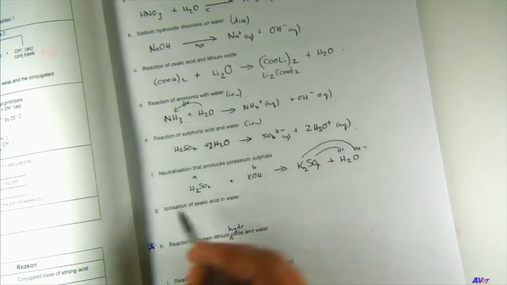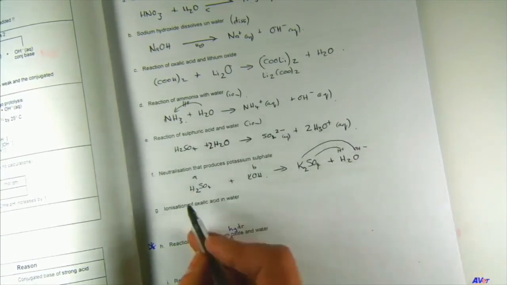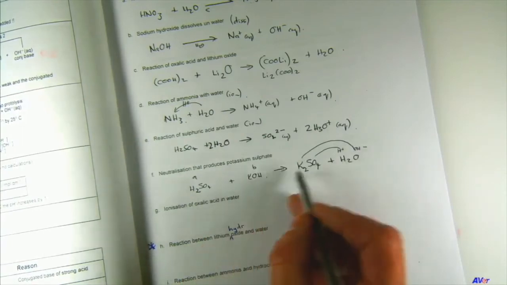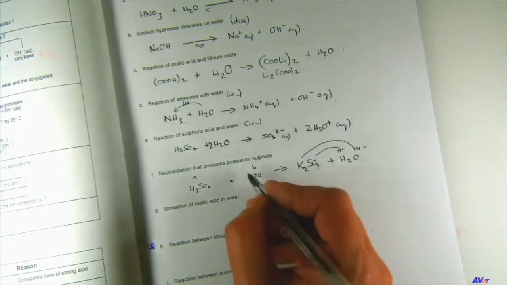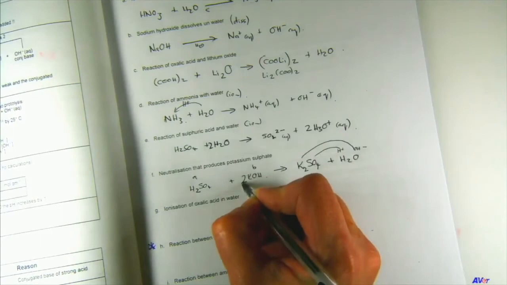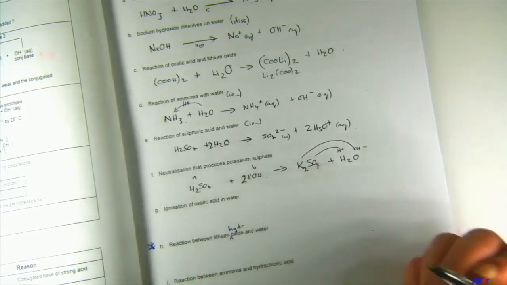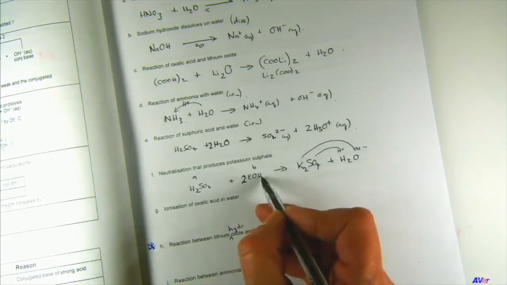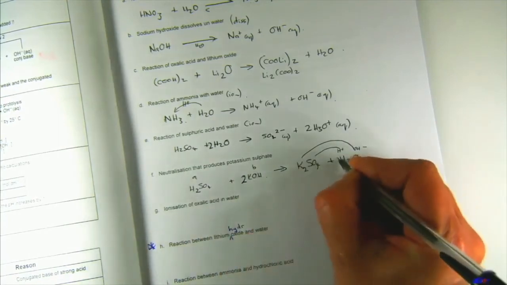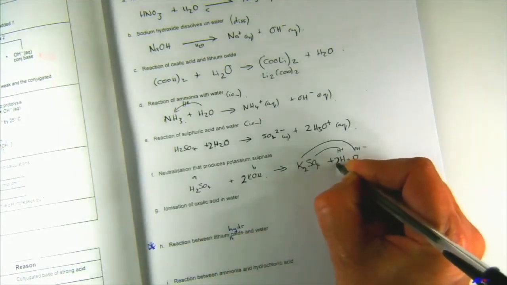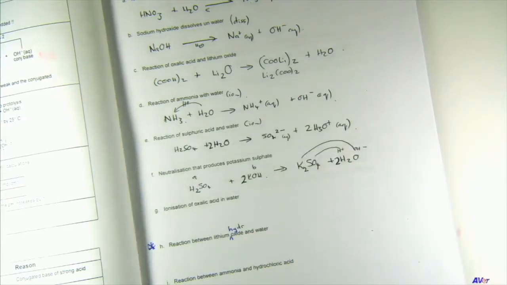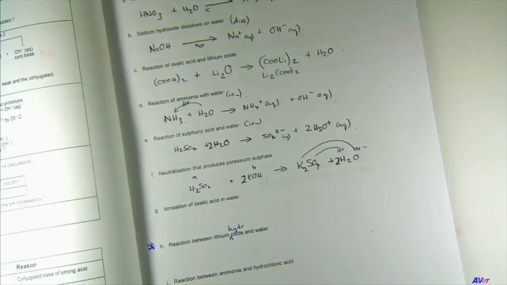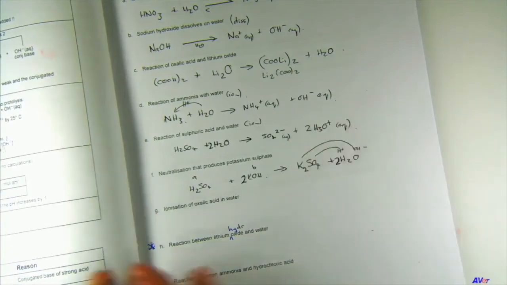Right. And now we have to balance it. 2 hydrogen, 1 sulfur, 4 oxygen. Okay, but we need 2 of the potassium for 2 of the potassium over there. And then if we look at the hydrogens, we've now increased that, and there's 2 oxygen. So I have to put the 2 over there as well. So remember to just check if it's balanced. Happy? Right, let's move on.